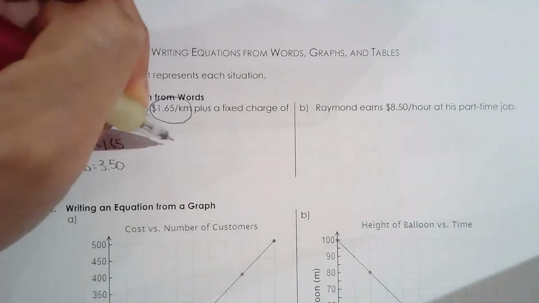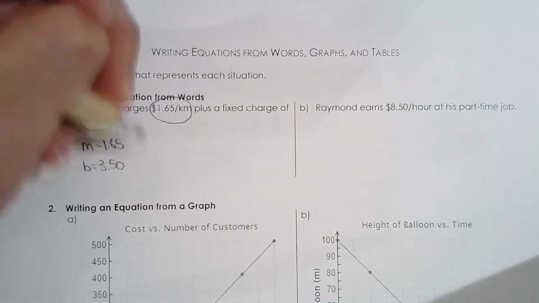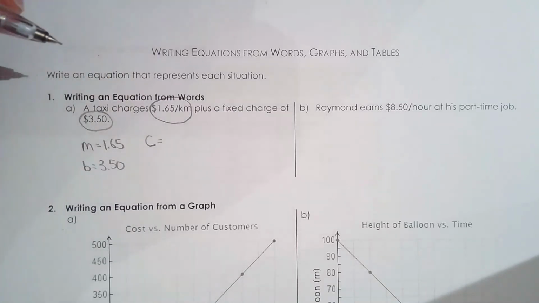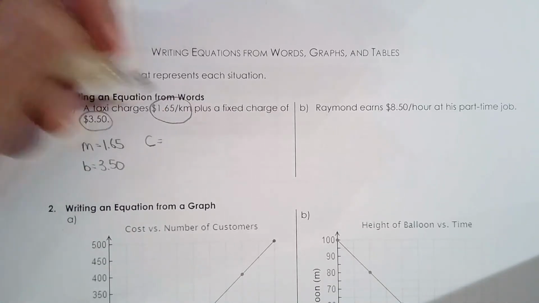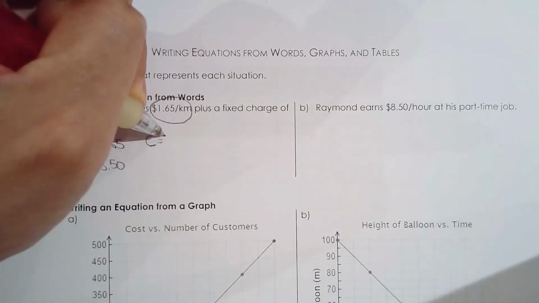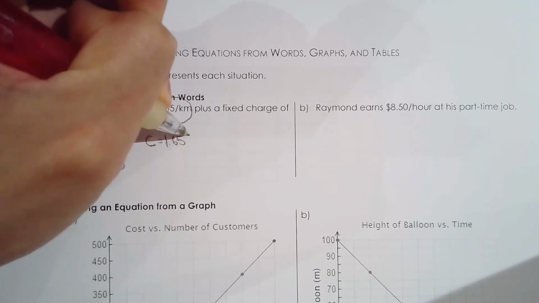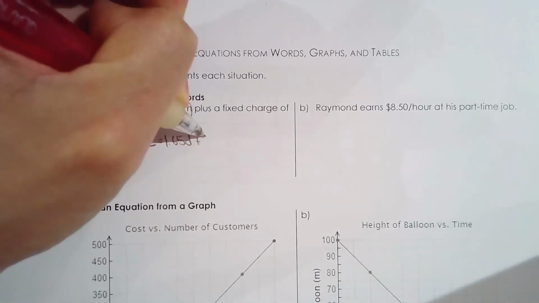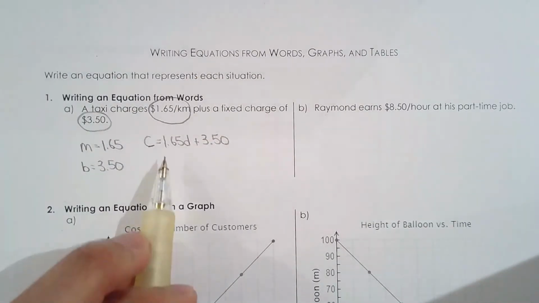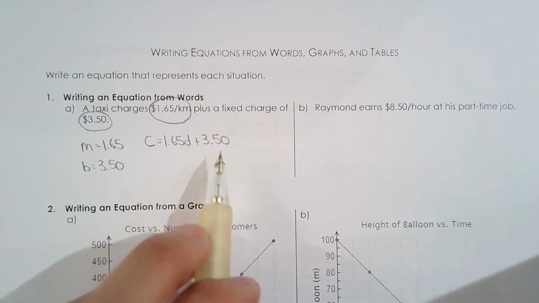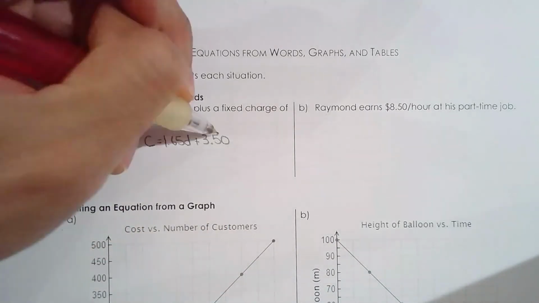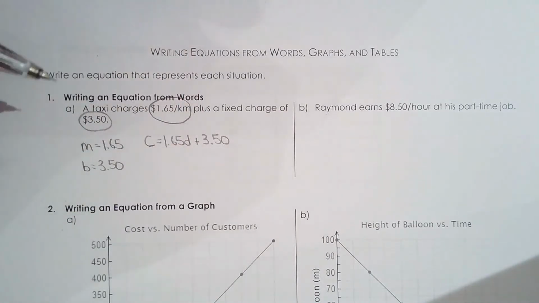So I'm not going to use x and y. I'm going to use C for cost of the trip and D for the distance in kilometers. You don't have to use the letters I've chosen, but I think they make more sense and you'll be less likely to make a mistake. So 1.65 is our rate of change. 3.5 is our initial value. And if you were to graph this, the 3.5 will be our vertical intercept.